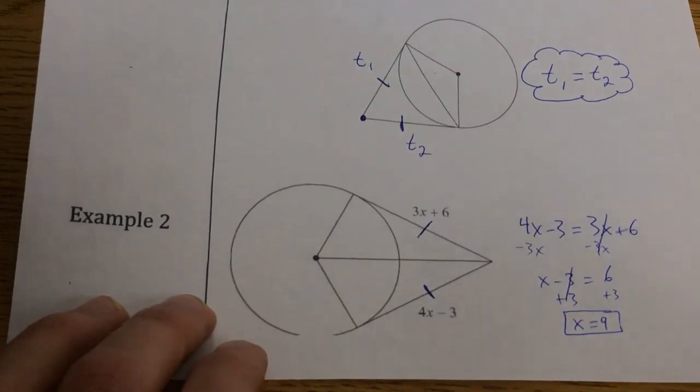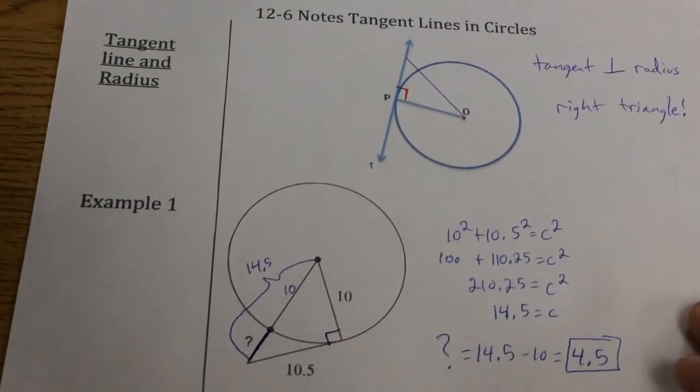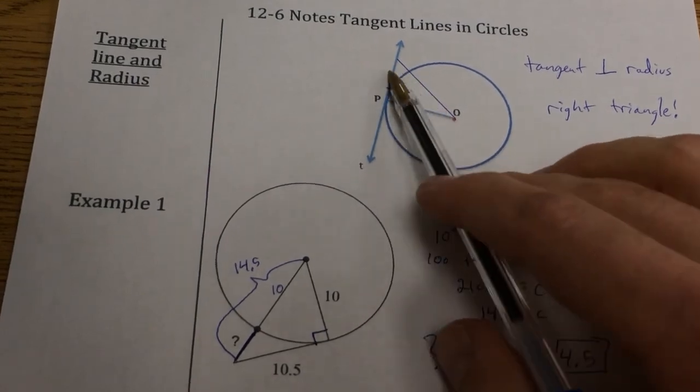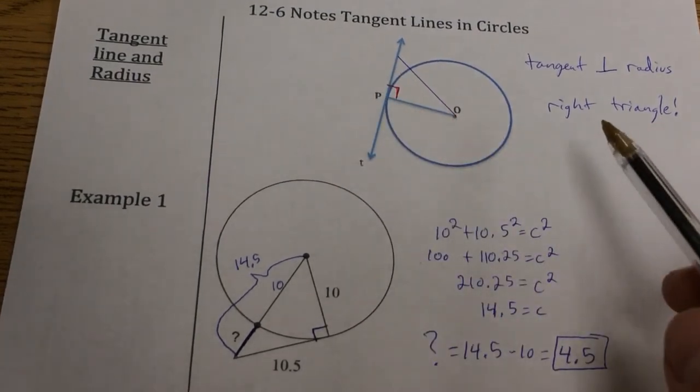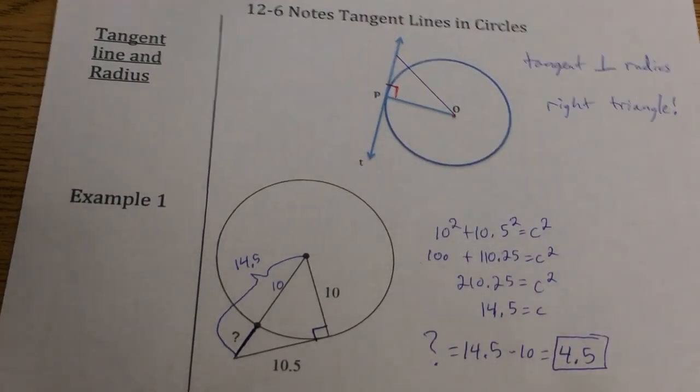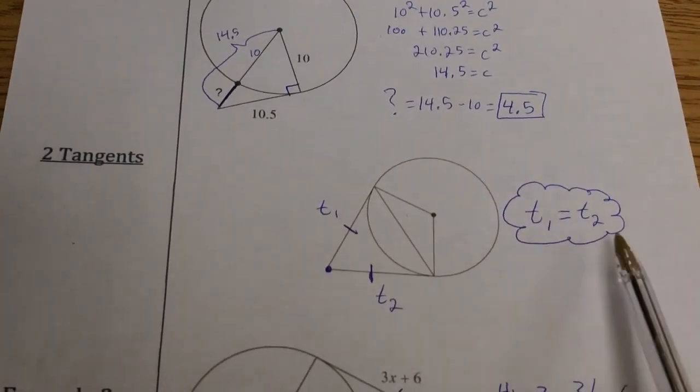Okay? And that's it about tangent lines and circles. Again, I've got them being perpendicular to each other, and I can use that to find and solve for angles. I went through my examples. Two tangent lines from the same point are equal to each other.